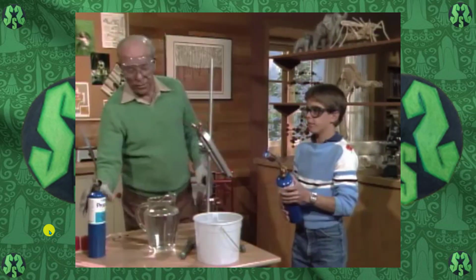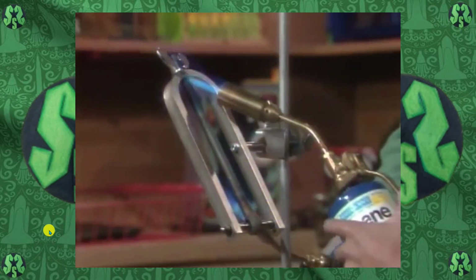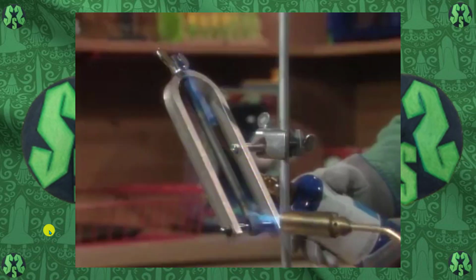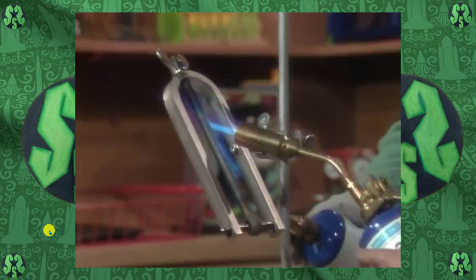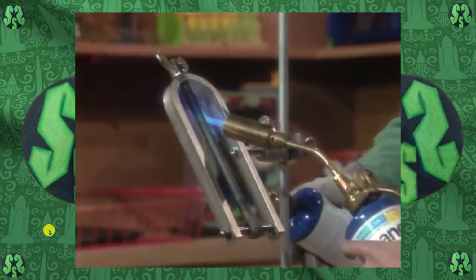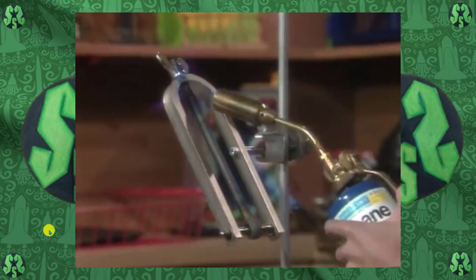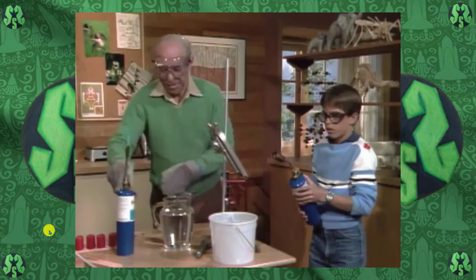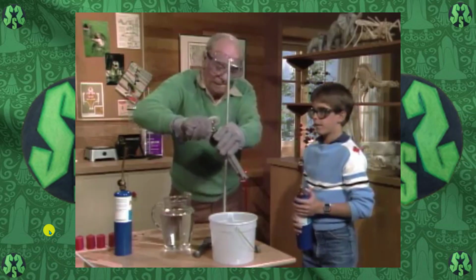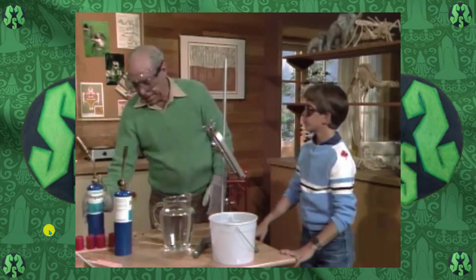Another quarter turn. Another quarter turn. Oops, I think mine went out. Yours went out too? It's getting pretty tight. About 3/4 of a turn. Okay, now we've taken up all the slack.